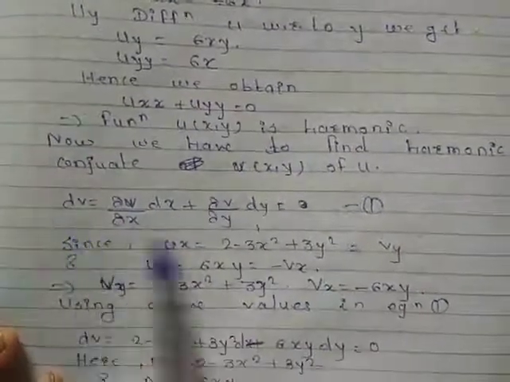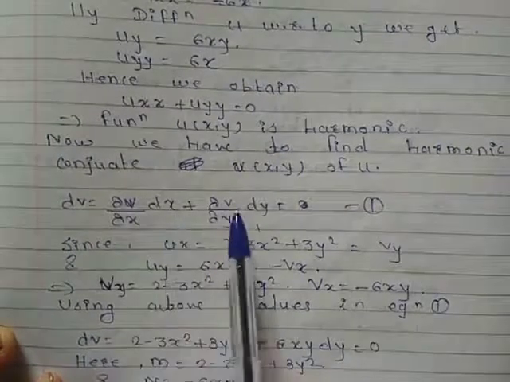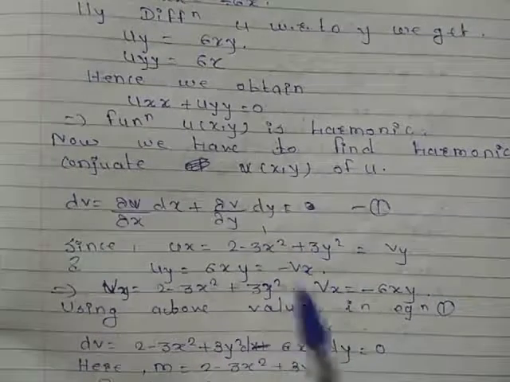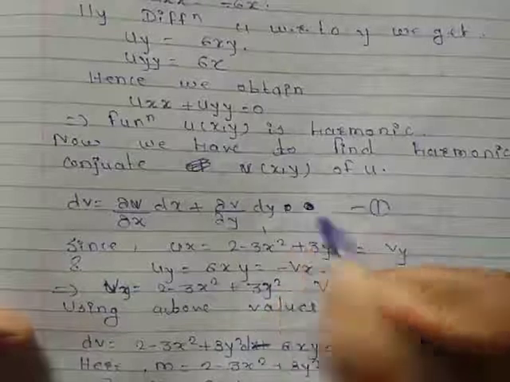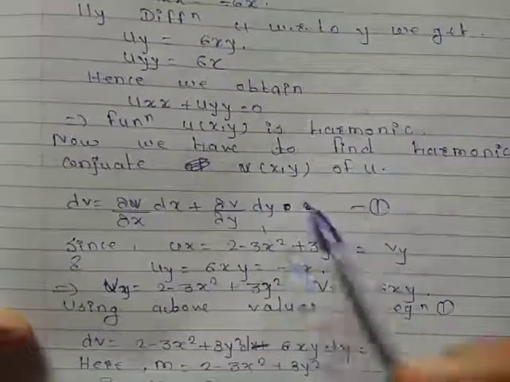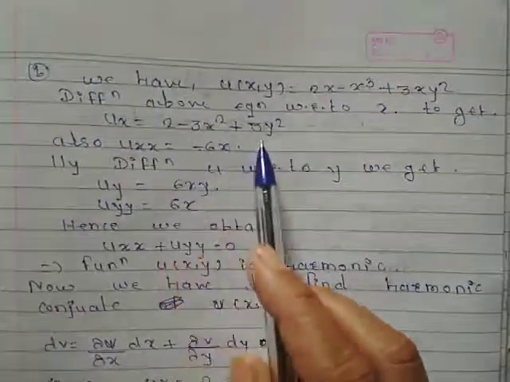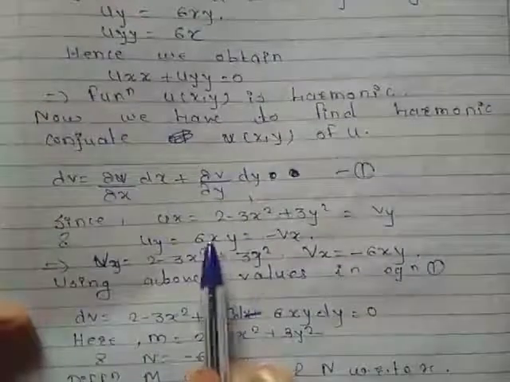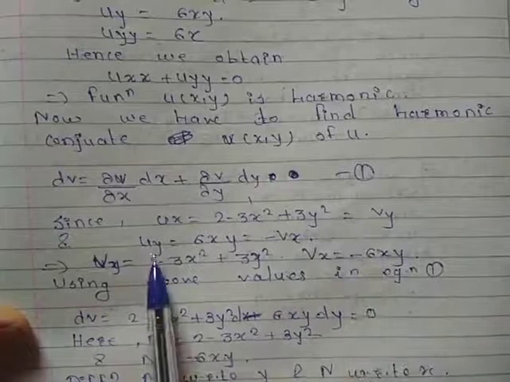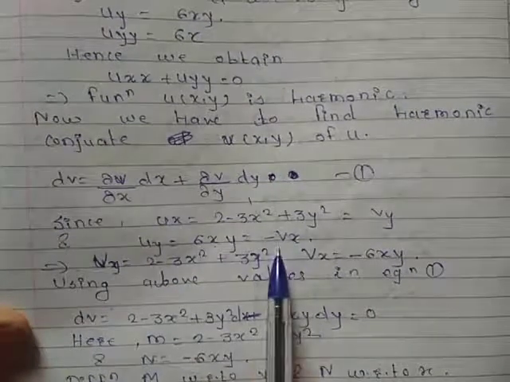Consider the equation dv is equal to (∂v/∂x) dx plus (∂v/∂y) dy. Call this equation 1. Since u_x is equal to 2 minus 3x square plus 3y square, which is equal to v_y, this is by the CR equation. Similarly, u_y is equal to 6xy, which is equal to minus v_x.